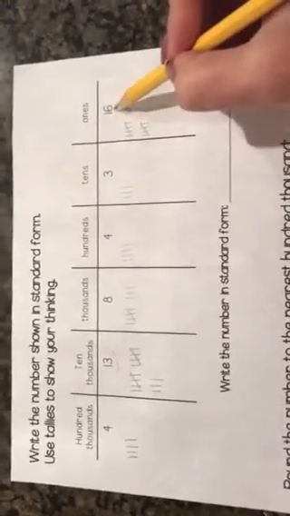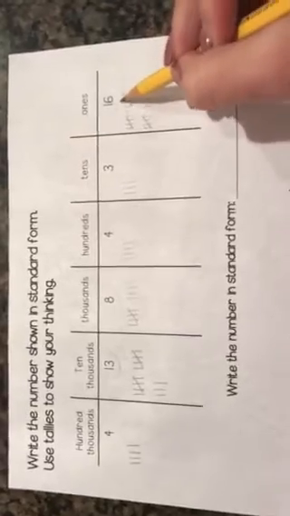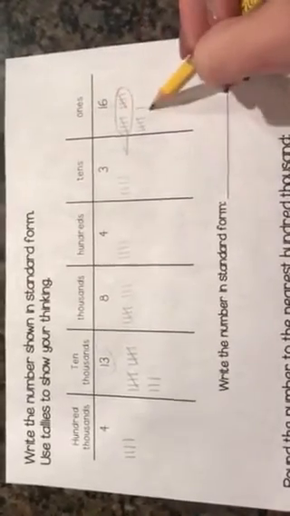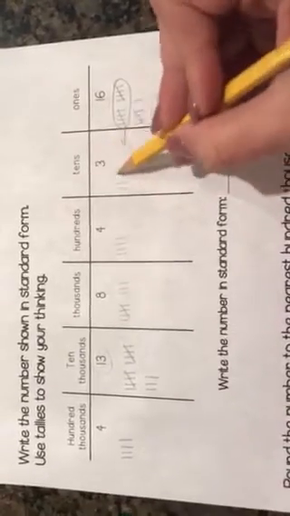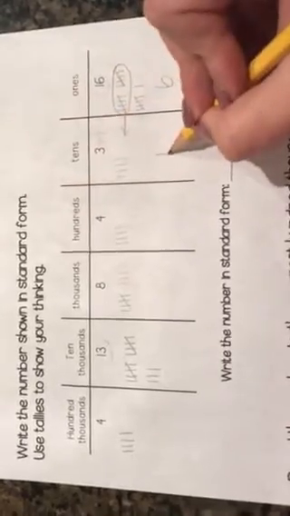So since I can't have 2 digits in this place, I know I can take a bundle of 10 and trade those in for 1 ten. Okay, so I'm left here with 6 ones. And now over here, instead of 3 tens, I've added 1 to it. 3 plus 1 is 4 tens, or 40. I'm okay here, I've got 4 hundreds. I'm okay here, I have 8 thousands.